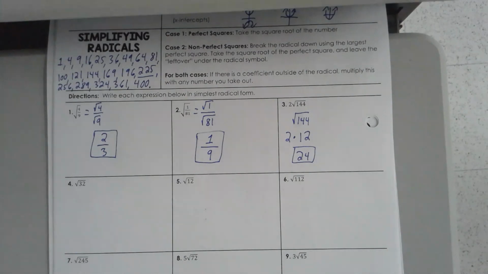But you don't want to stop there. You want to find the greatest perfect square that goes into 32. So instead of GCF, it's like GCPSF, the greatest common perfect square factor. That's a lot easier to remember that way.